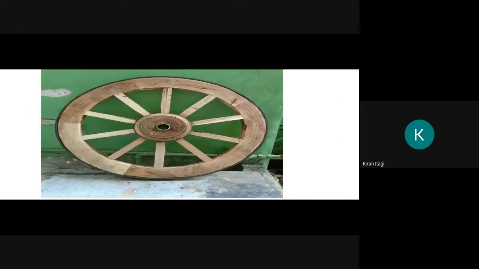Here also you can see this is the wheel of a cart. These are the individual structures. From here to here it is one part, from here to here another part, and from here to here another part.